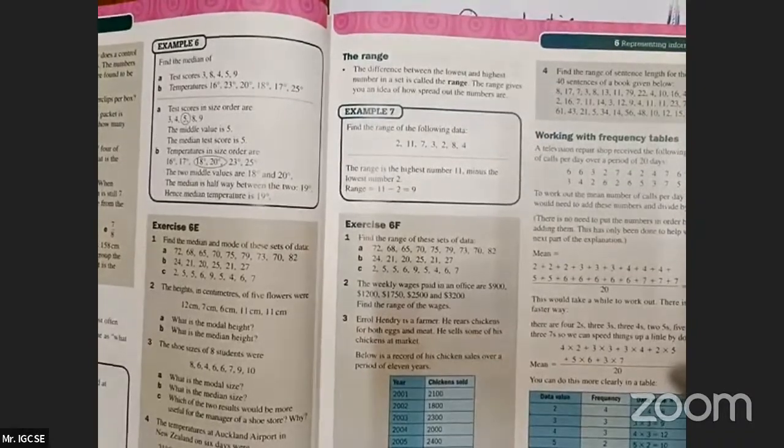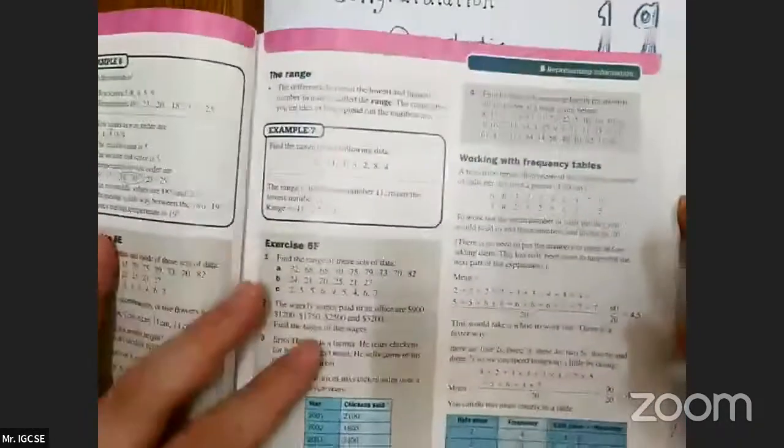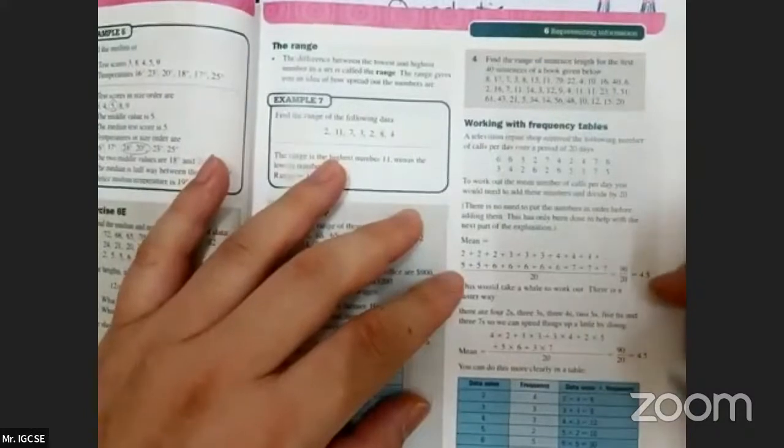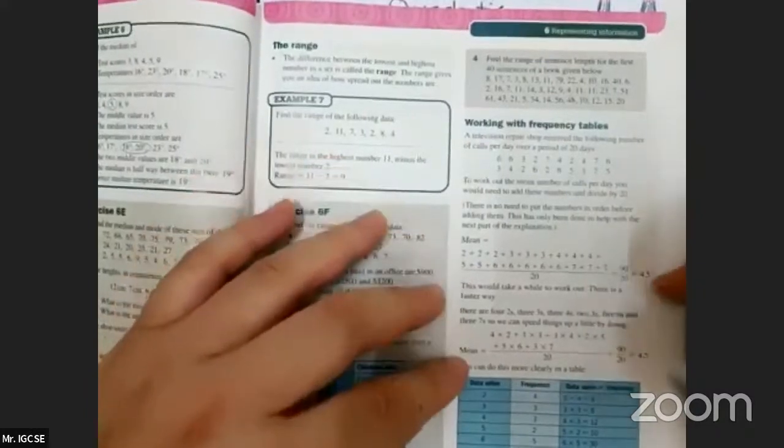Another thing that we need to do is about the frequency table. For this one, you need to add up everything, and then divide by the total of 20, so you can get the answer. This answer may be a decimal.